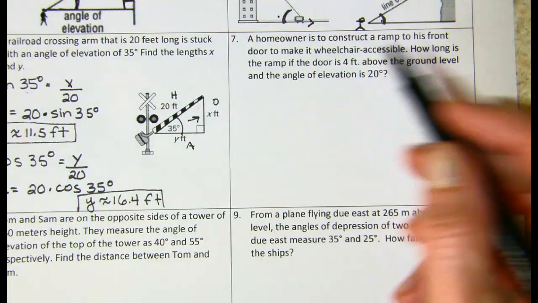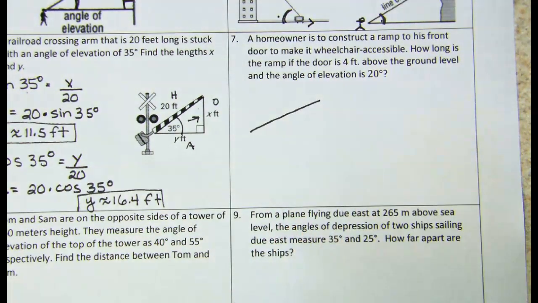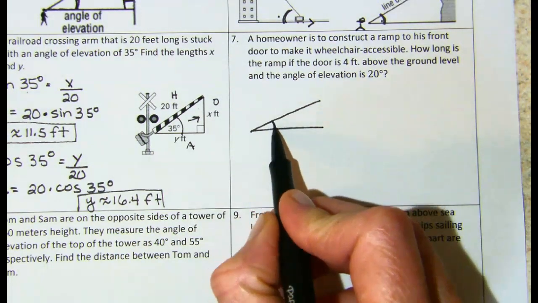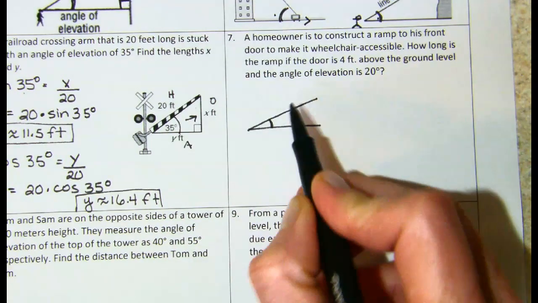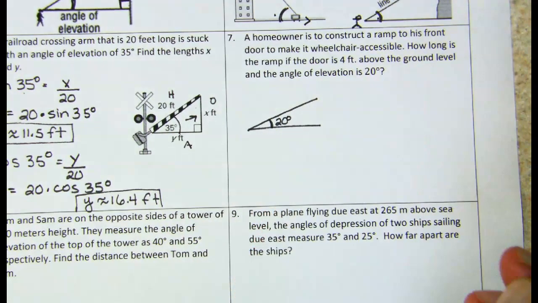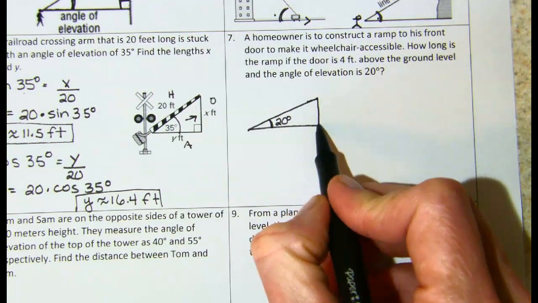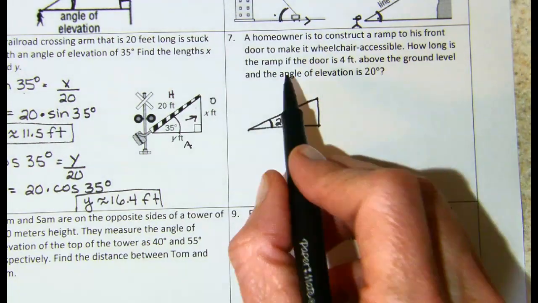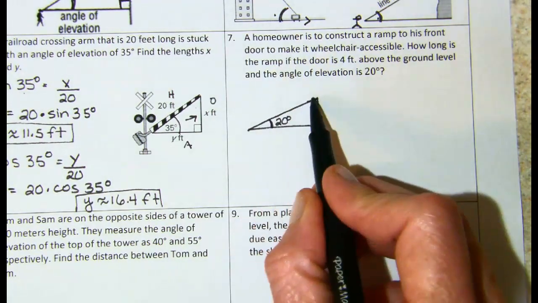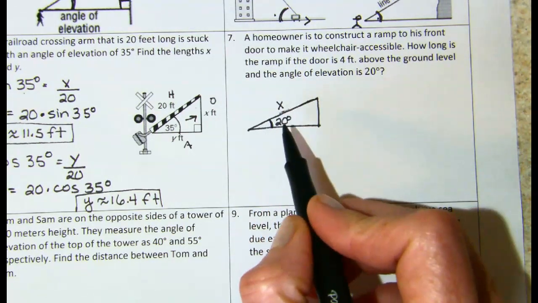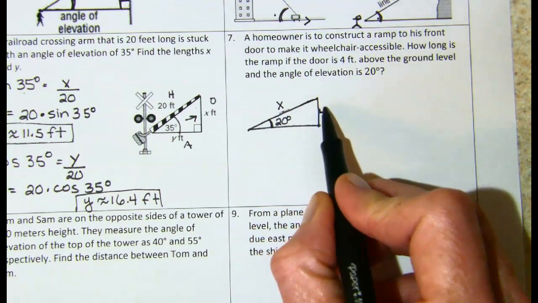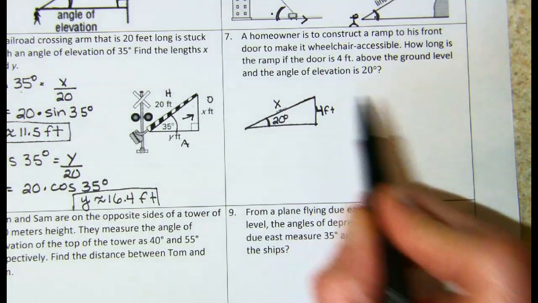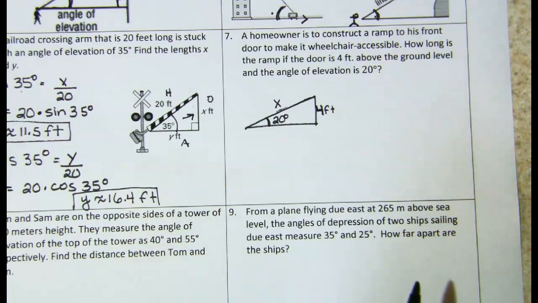So the first thing you need to do, draw that ramp. That's the ramp for the wheelchair. It's clearly telling you an angle of elevation. So that is how that angle's coming off the ground is 20 degrees. And this ramp is going to come up against a house. And now you've got to label what you know. It says, how long is the ramp? This is the ramp, so I'm going to place X there. Door is 4 feet above the ground. So there's 4 feet above the ground. And it says now to go ahead, how long is that ramp?